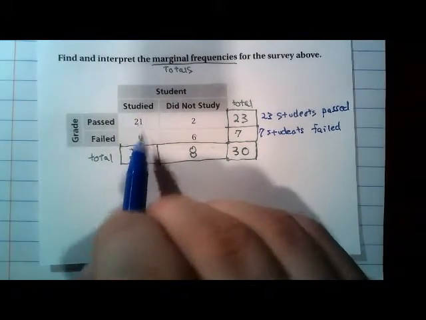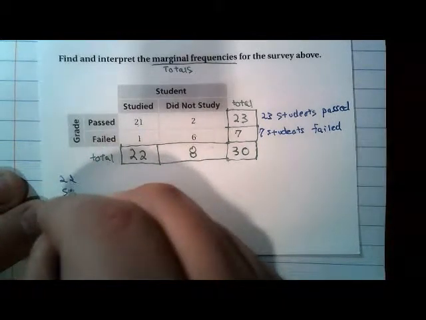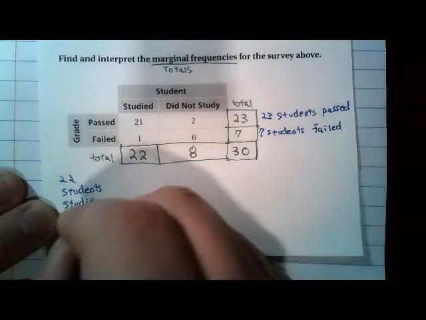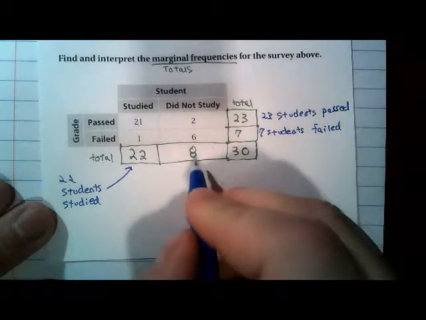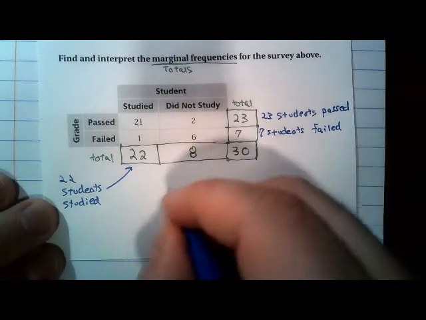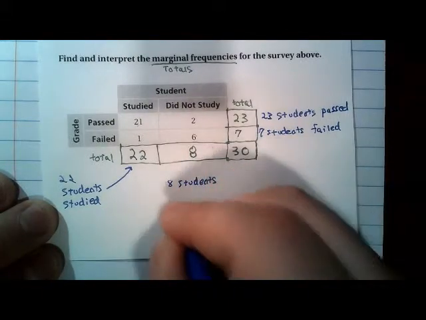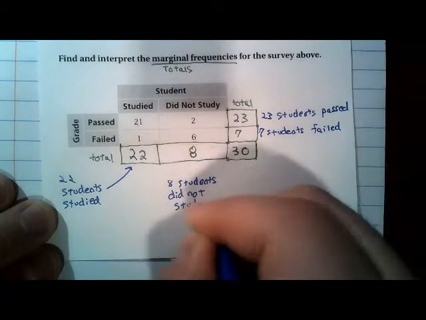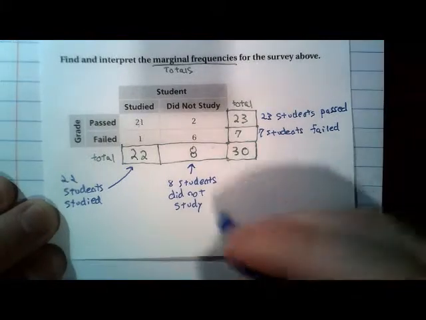Well, 21 plus 1, so 22 students studied. Eight students did not study. And the 30 represents the amount of students that were surveyed.